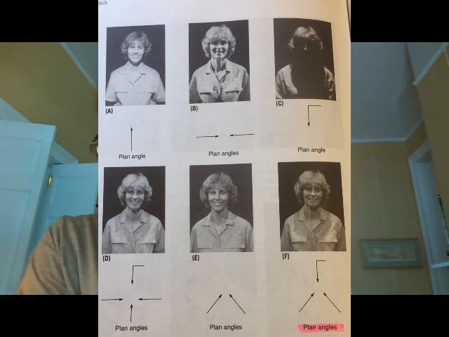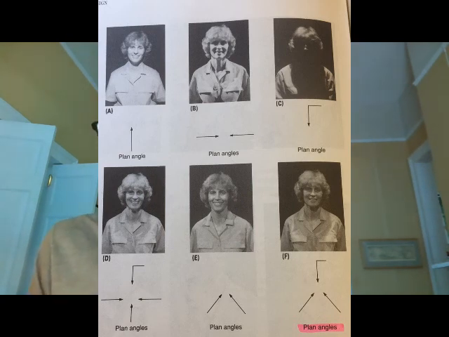The lower left picture there shows a combination of front, side, and back lighting. This is the best of them up to this point, but it's still a little bit flat because there's so much light coming right into the actor's face.